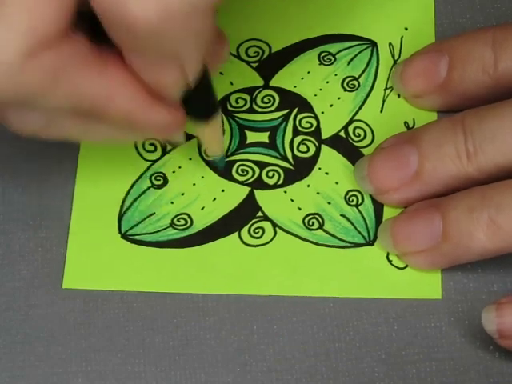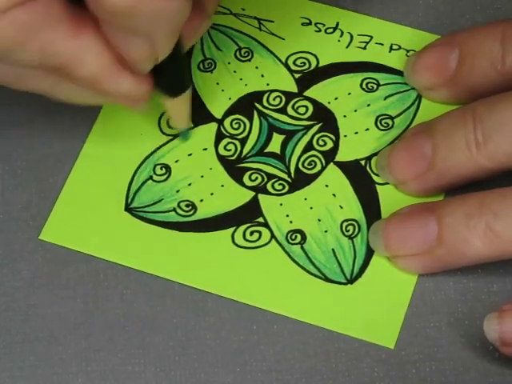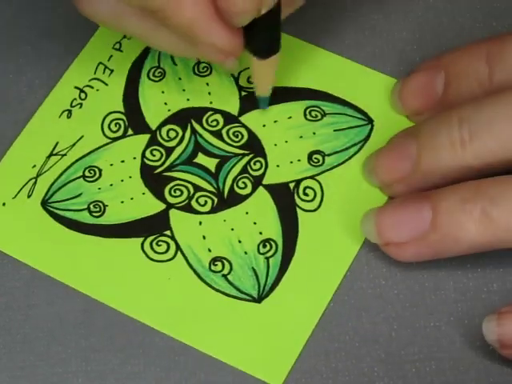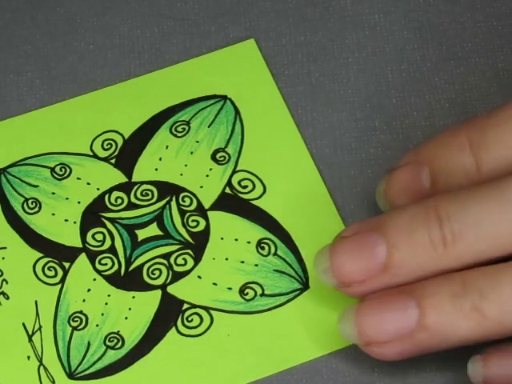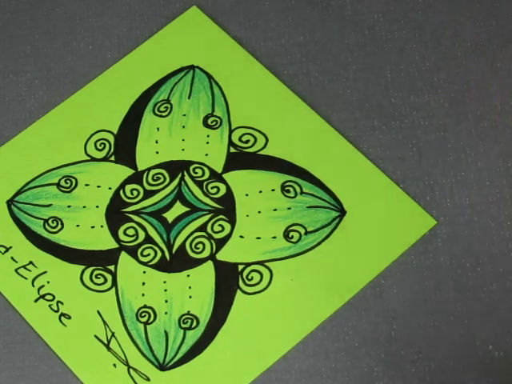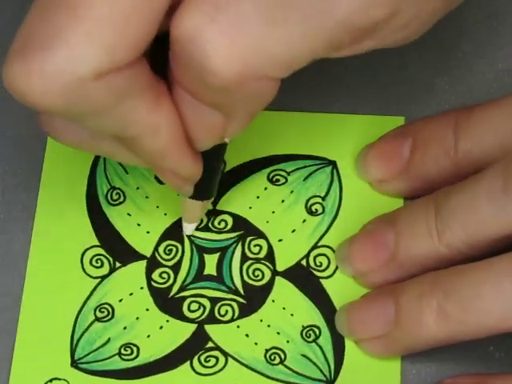You got colored pencils from the dollar store. Whatever you've got. If you don't have colored pencils, don't use colored pencil. If you got crayon, use that. You got watercolor or whatever you have, that's cool. Absolutely use that.